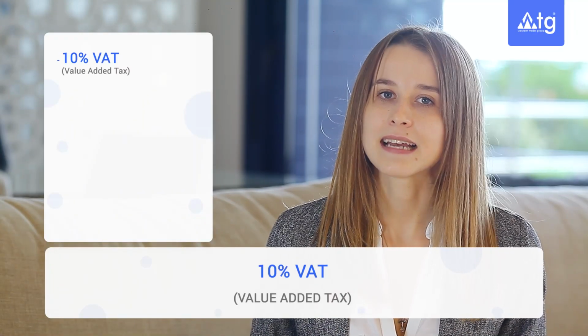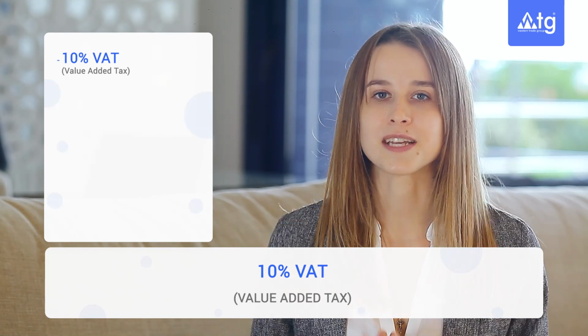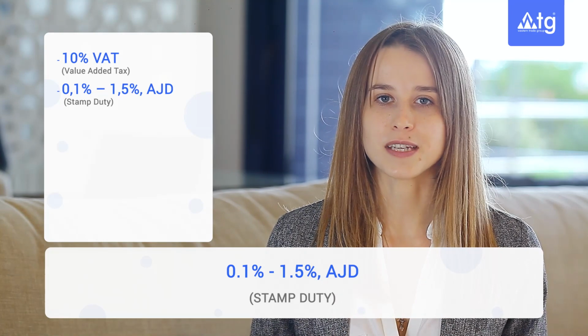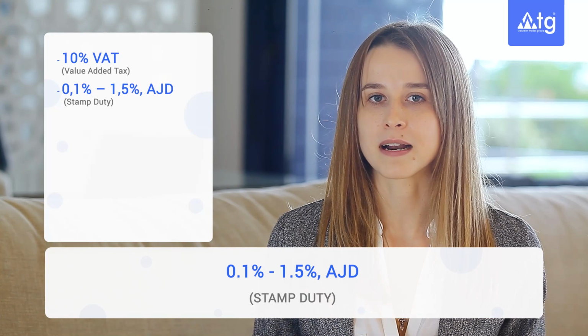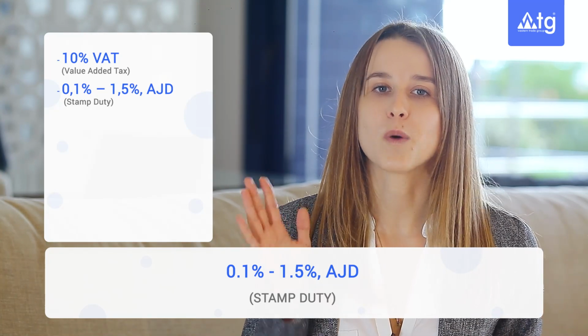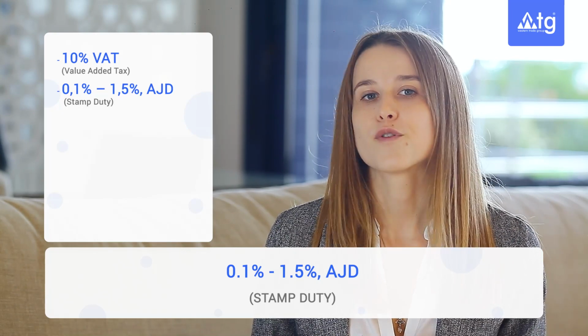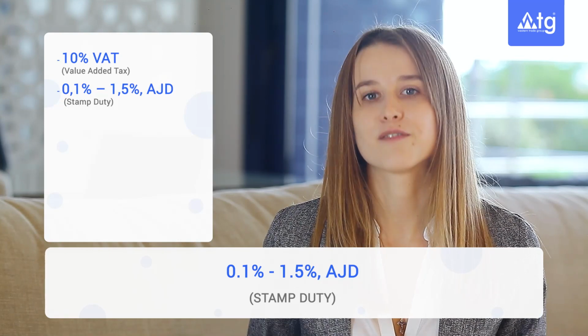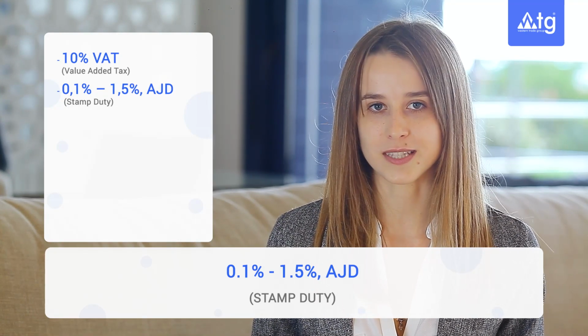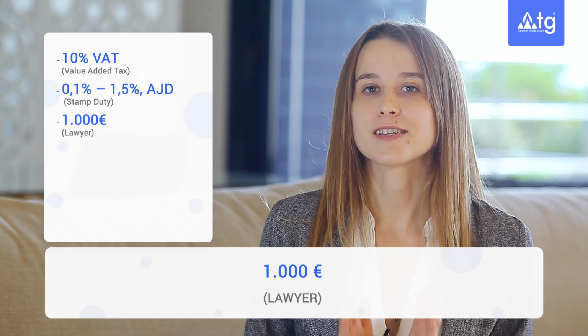In Spain, there are 6 main types of cost. The first one is the VAT, the value-added tax, and in Spain this tax represents 10% of the value of the property. The second one is the AGD tax, the stamp duty, and this is a mandatory tax on the purchase of a new property from the primary market. And basically it depends on whether you are resident in Spain or not. For non-residents, the amount of this tax is 1.5% of the value of the property, and for the residents it's 0.1%.